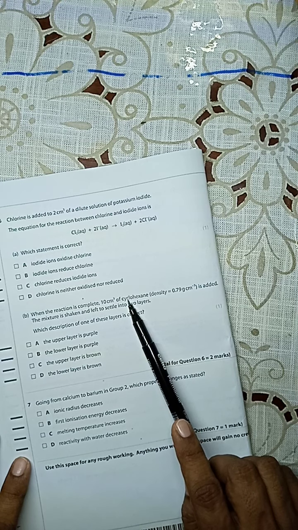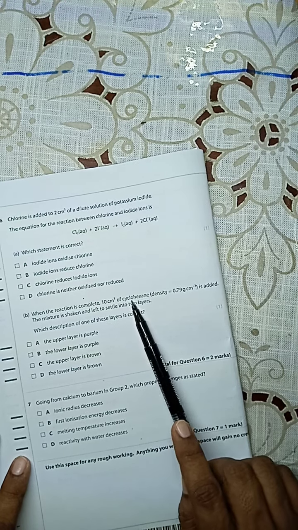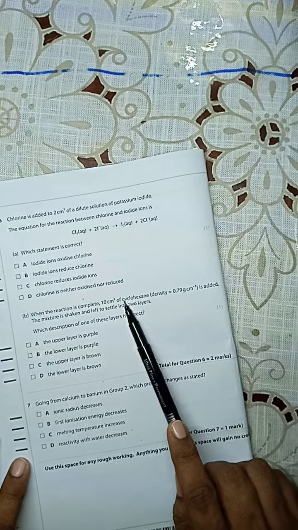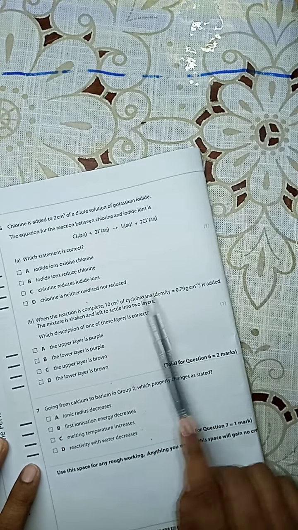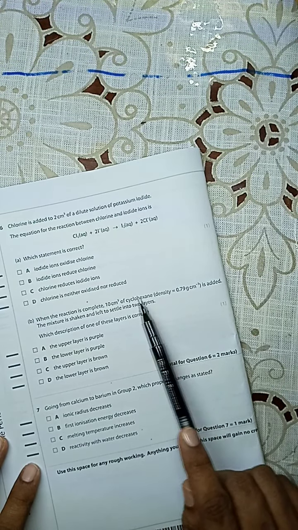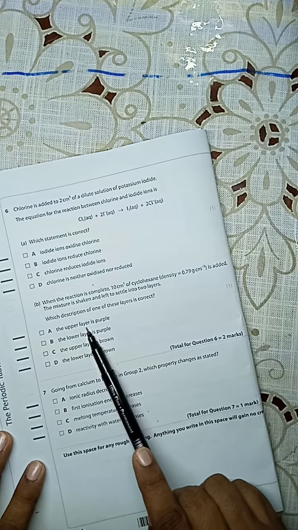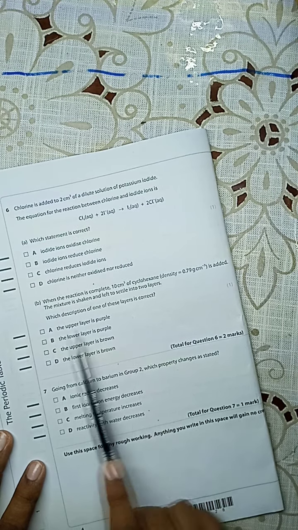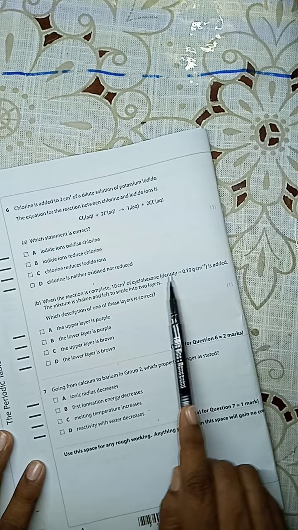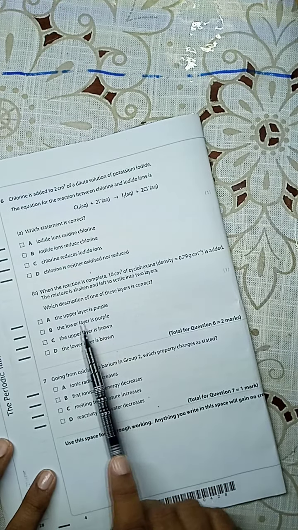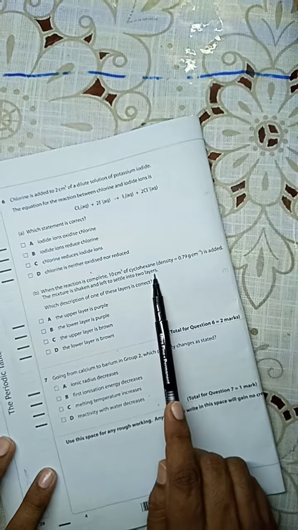So you have to bring these marks from your home. You shouldn't waste time in the exam hall to think or analyze those. You just understand that it should be purple. Then the first one is correct. The upper layer, meaning the cyclohexane layer, is purple. Lower layer is purple, that's wrong.